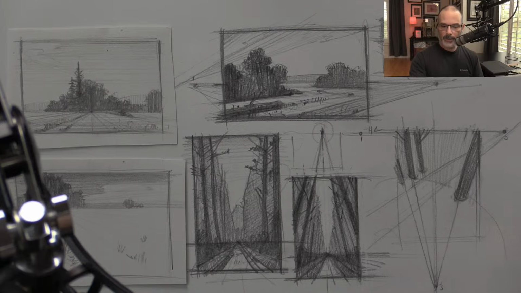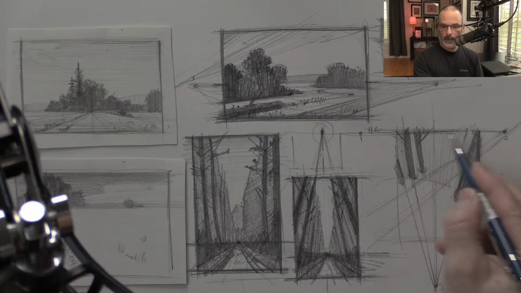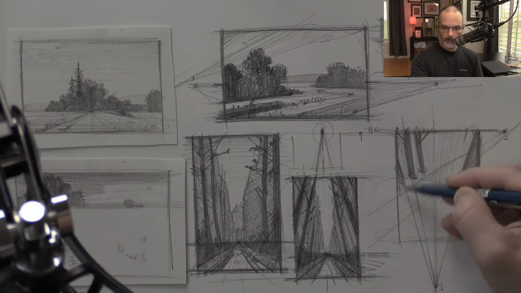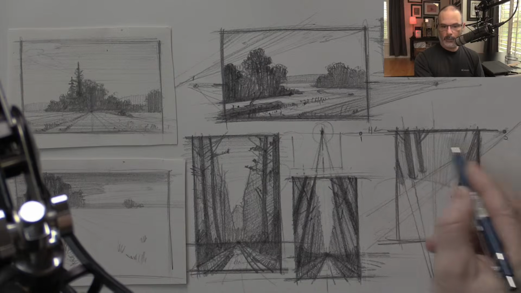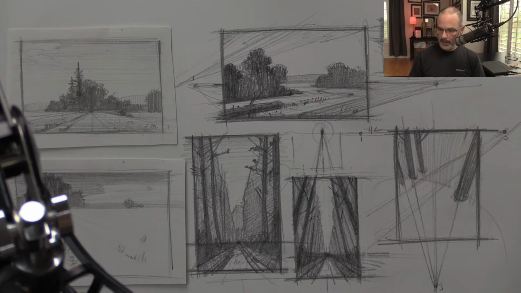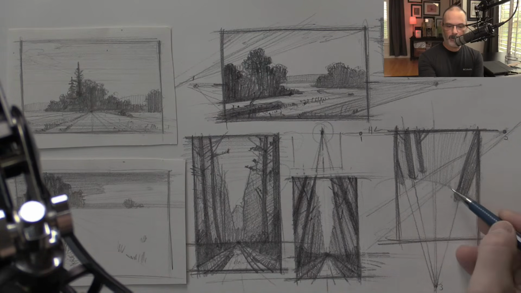So that could be a path. And let's go back. Make the border a little bit heavier. Is this making sense? I have no idea what I'm drawing, but I'm just drawing a forest scene.